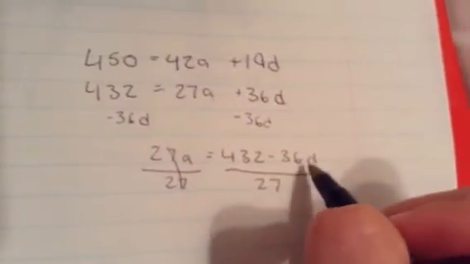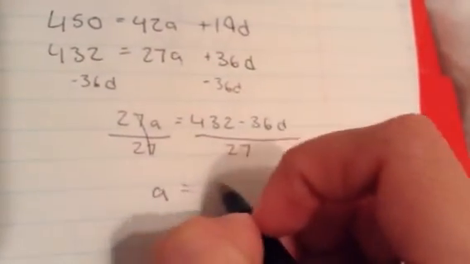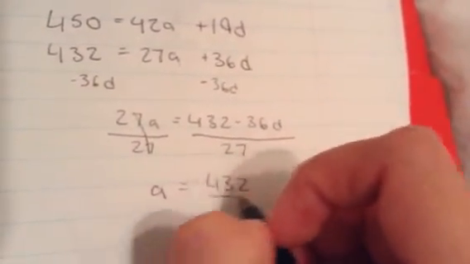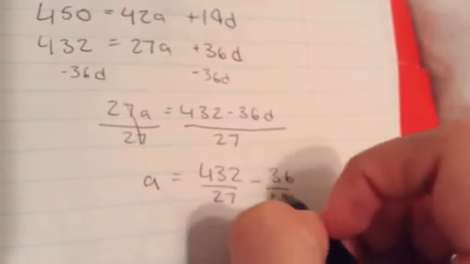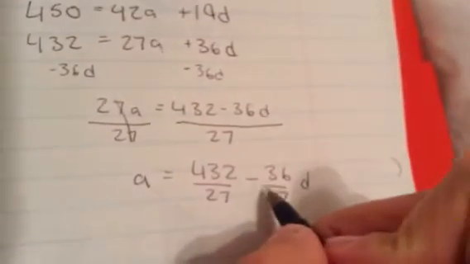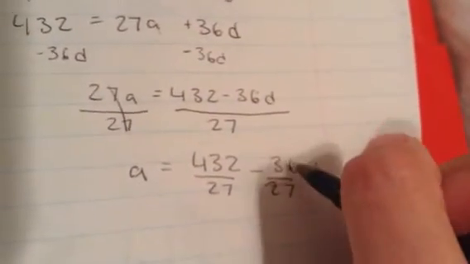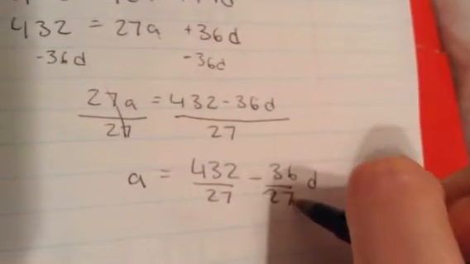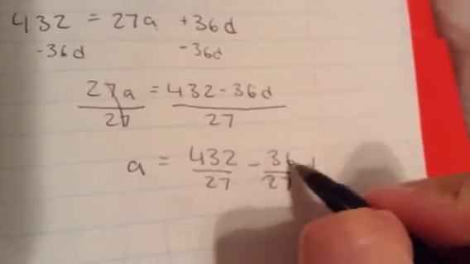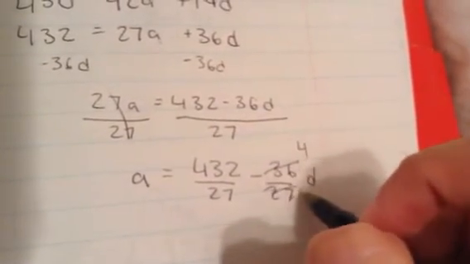So I know that I'm going to separate these fractions out. So 432 over 27 minus 36 over 27. Now the reason why I separated them out like this is because I know that 9 goes into 36, 9 times 4, and I know 9 goes into 27. So I'm going to reduce this to 4 over 3, just to make it a little bit easier.